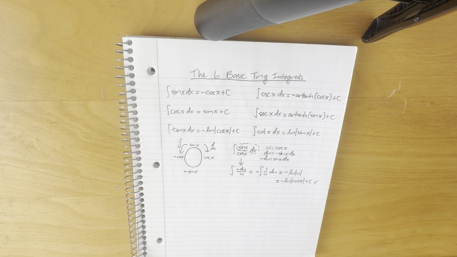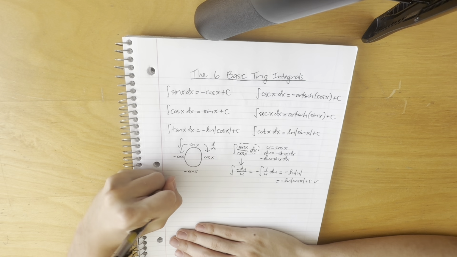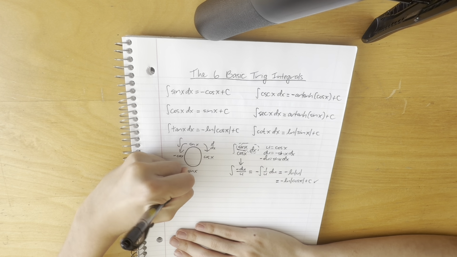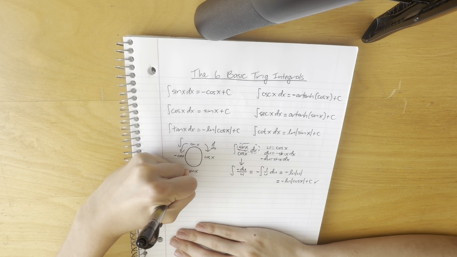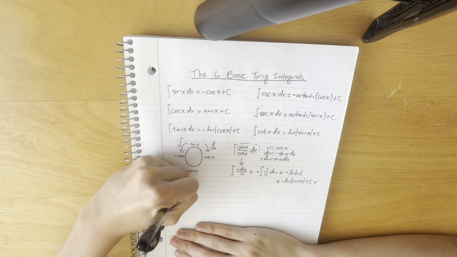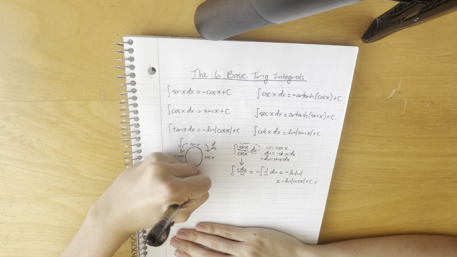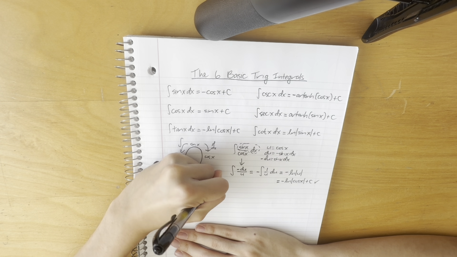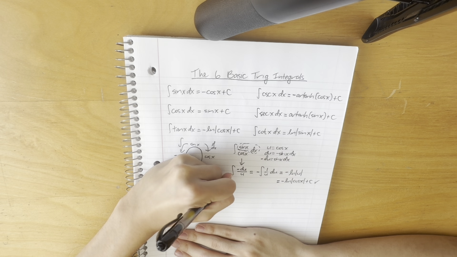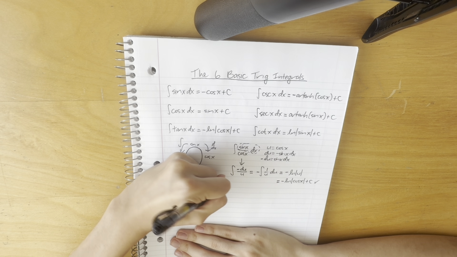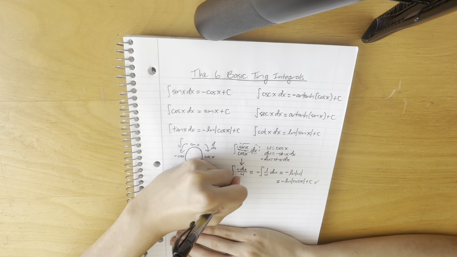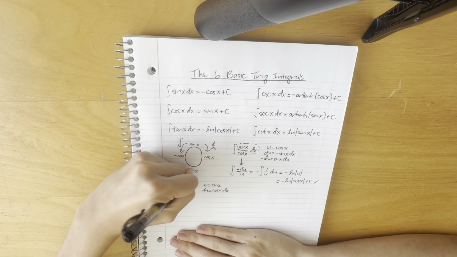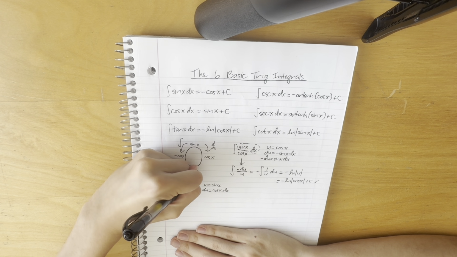Now for the integral of cotangent, we're still going to rewrite cotangent as the reciprocal of tangent, which is cosine over sine. Now we're going to do another u substitution. We're going to let u equal sine of x. So our differential du is cosine of x dx, just by taking a derivative. We have a direct match right here for cosine of x dx.